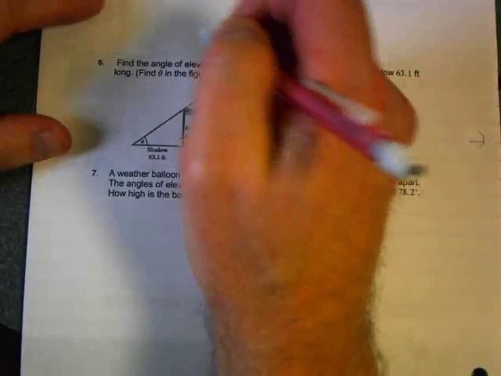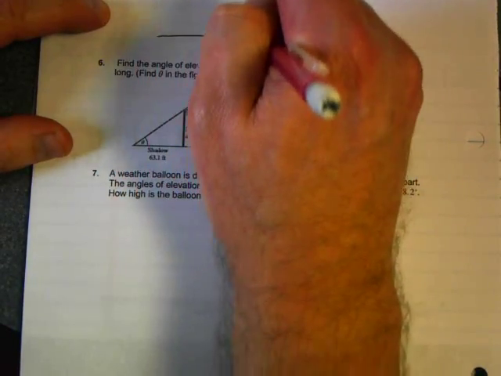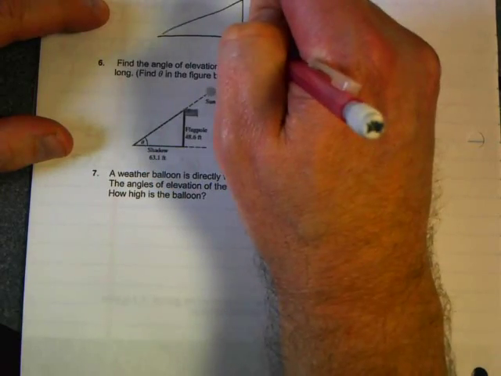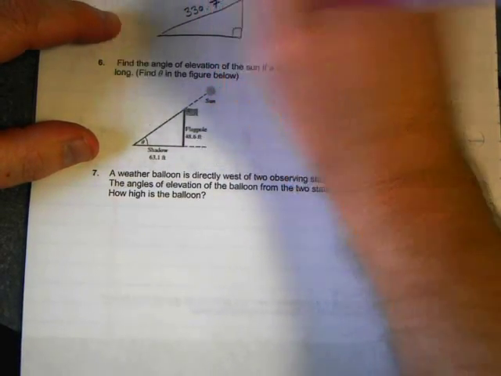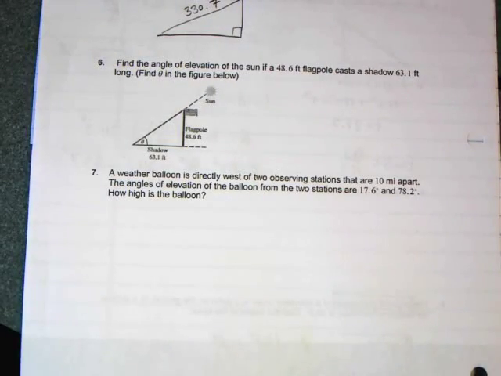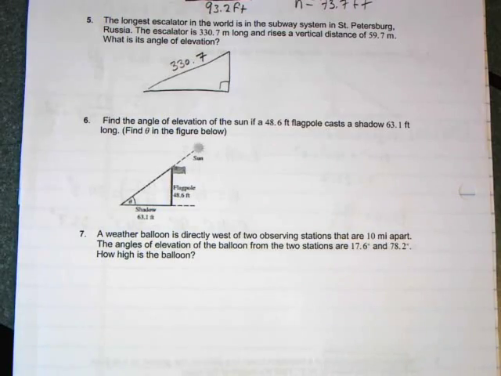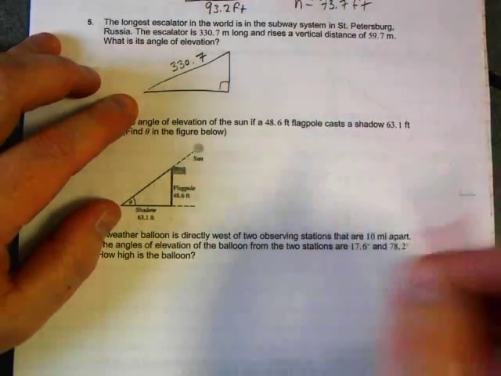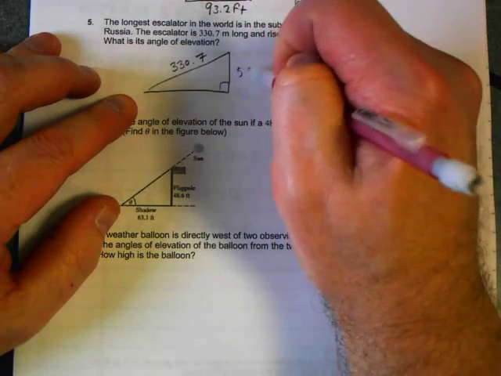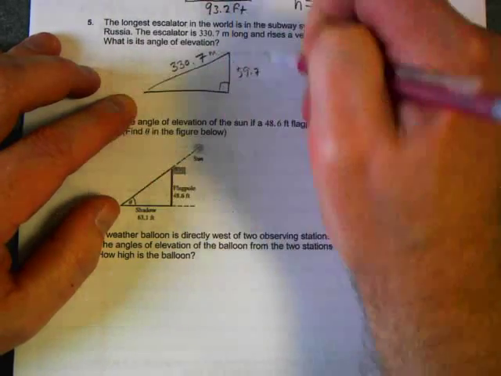All right, so on number 5, when they say the length of the escalator, they mean how long the escalator is when you're riding on it, not how far it goes horizontally. And then the vertical distance, we're told, was 59.7 meters.